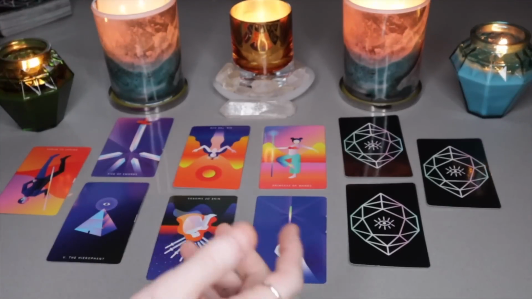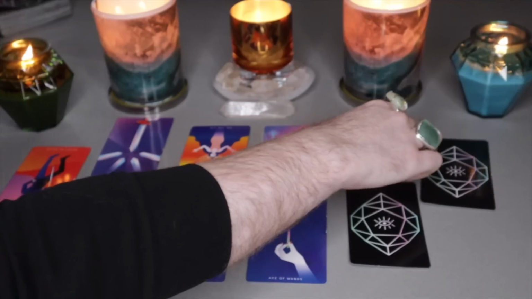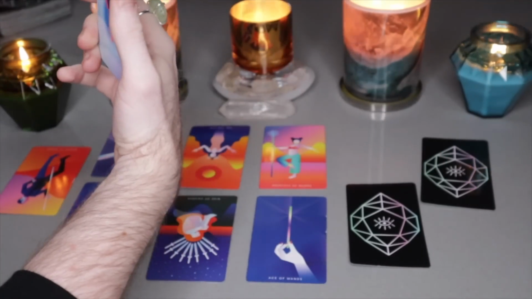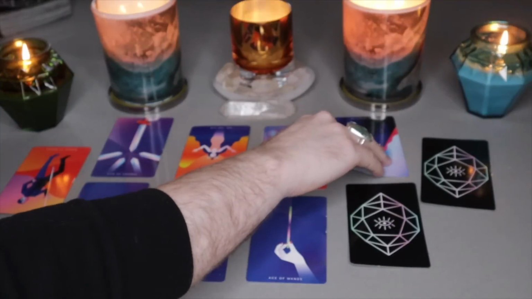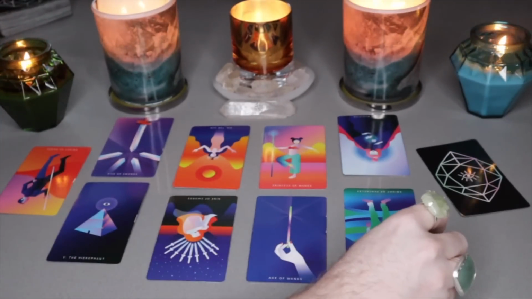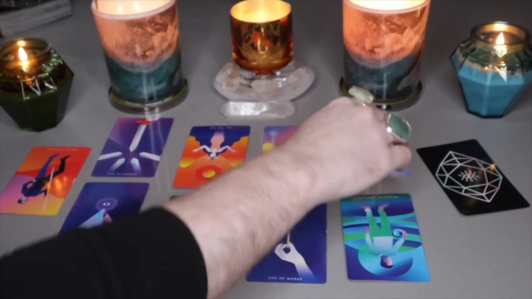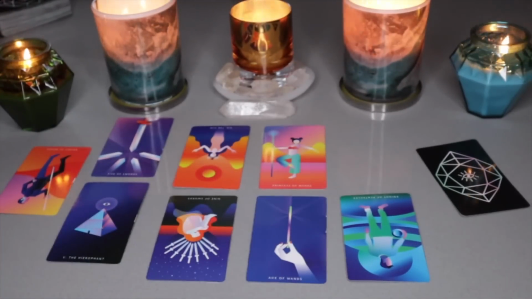So I'm curious about what the desired outcomes are. So we're going to go with Leo first. We have the Magician, and it's reversed. Very interesting energy. And coming out for the other person in terms of their desired outcome, we have the Knight of Pentacles also reversed. So let's take a look at this Magician card.